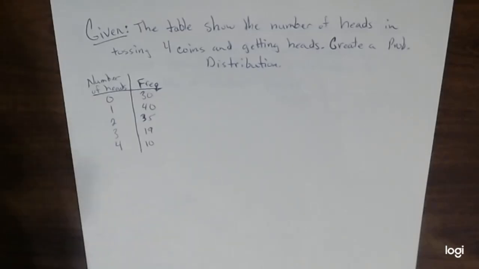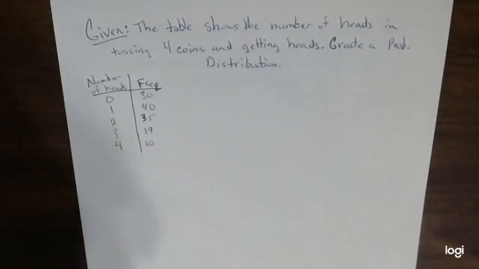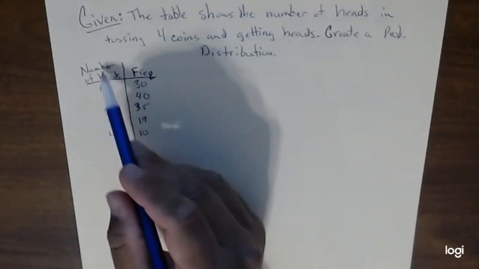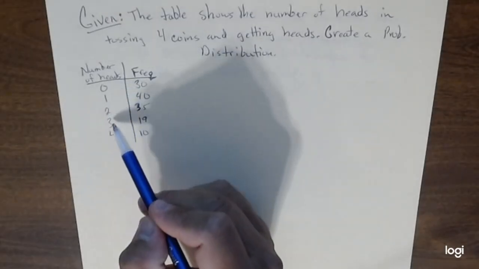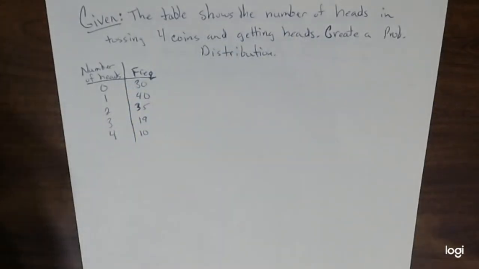Guys, so I have two examples to go for these ones. The first one says the table shows the number of heads in tossing 4 coins and getting heads. Create a probability distribution. And here is our distribution: the number of heads 0, 1, 2, 3, and 4, and the frequency. So give a quick pause to write it down.